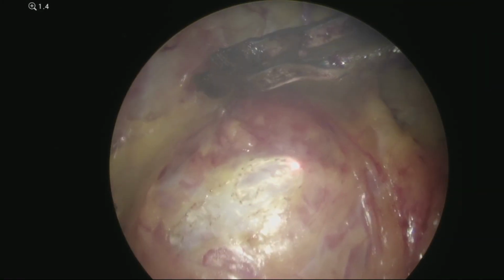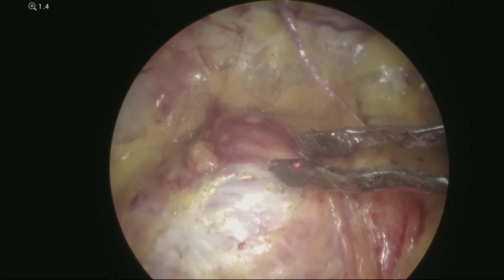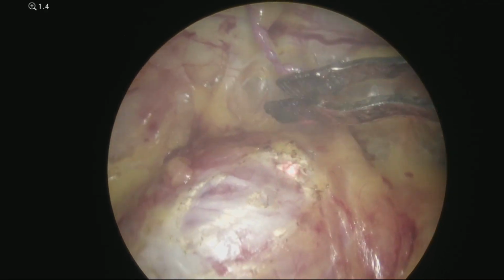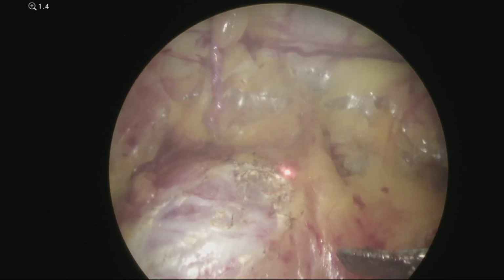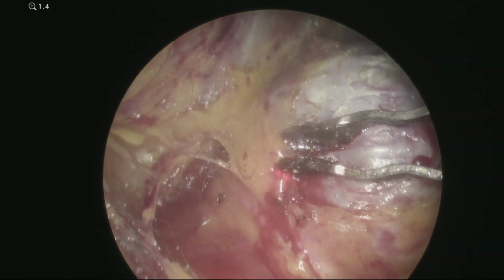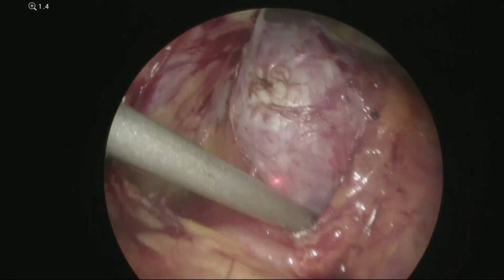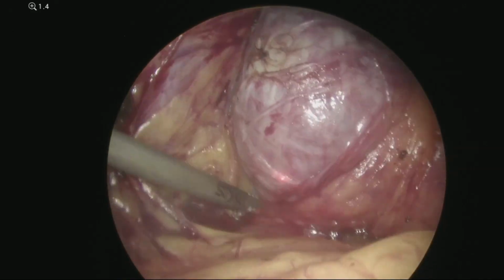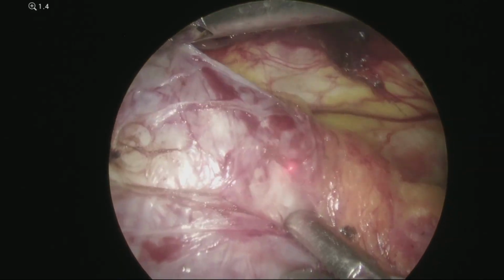The mass was subsequently dissected out of the underlying tissue using a combination of carbon dioxide laser dissection and bipolar cautery. Hemostasis was assured within the defect. Cystosufflation was once again performed in order to both delineate the outline of the bladder as well as ensure that there were no defects within the bladder. The bladder was found to be intact.